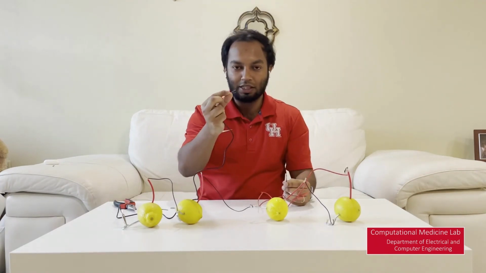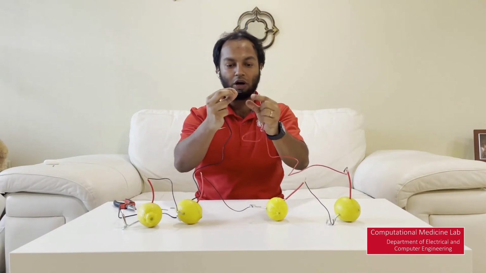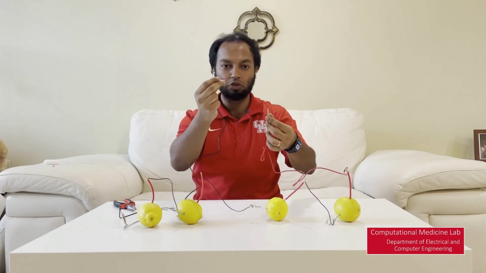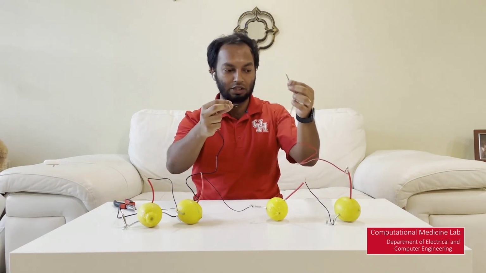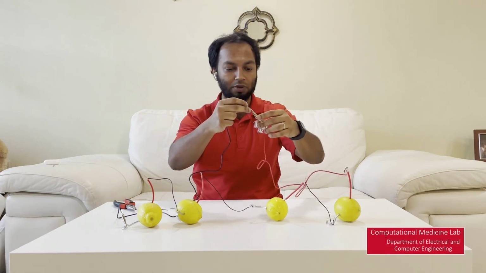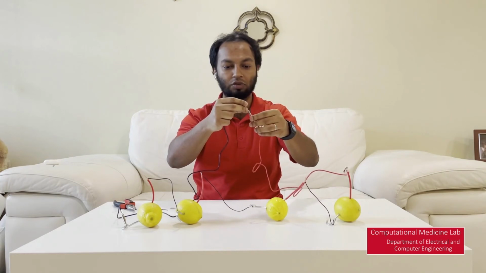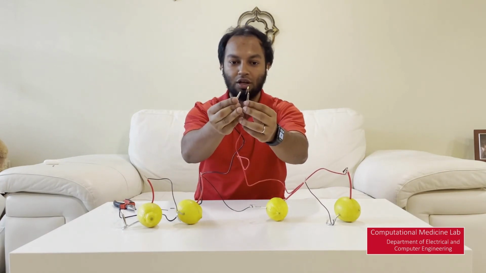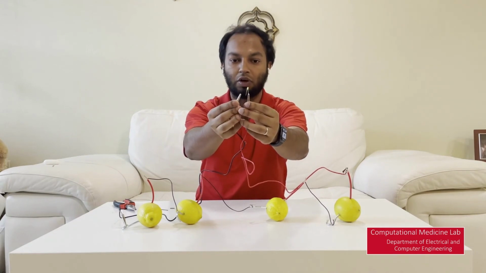Now in this LED there are 2 legs. One is a bit longer, one is a bit shorter. The longer one corresponds to the positive one, so I'm going to connect this one with the longer one. So that means the positive terminal goes to the positive terminal of the LED, and the negative terminal goes to the shorter one, which is the negative terminal of the LED.